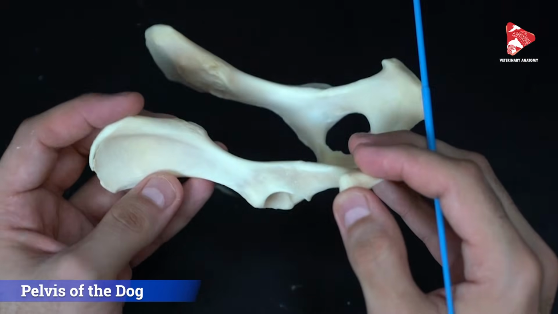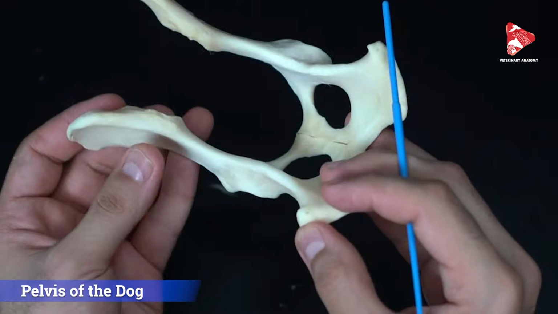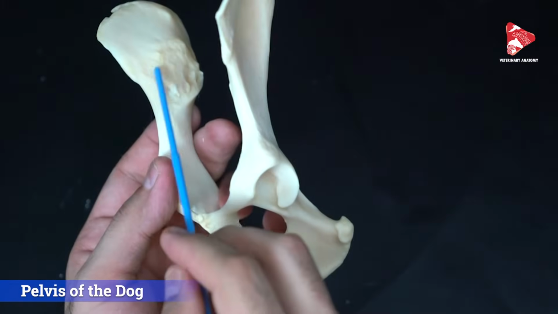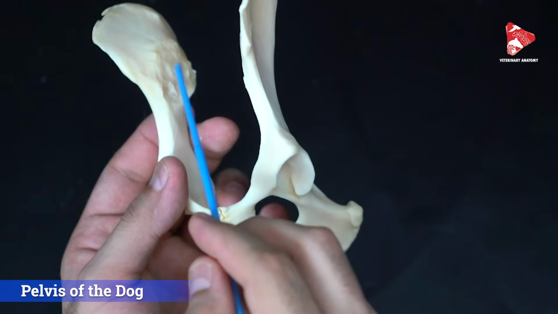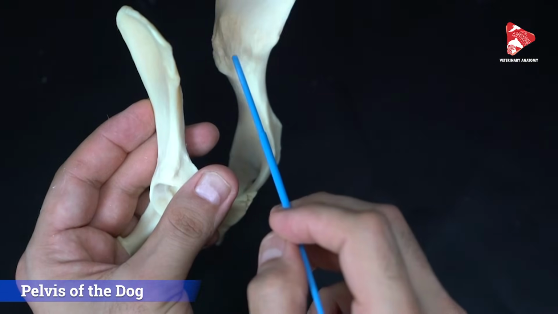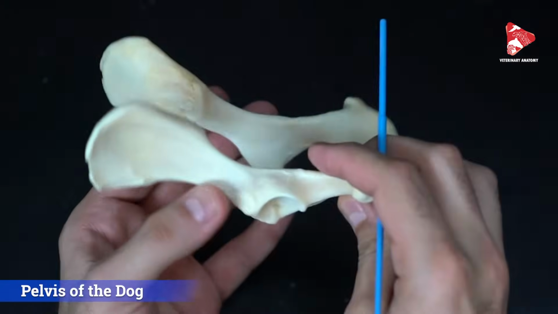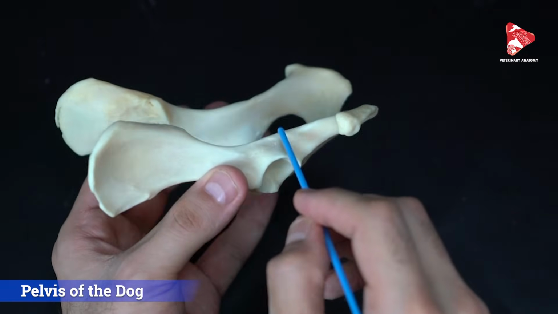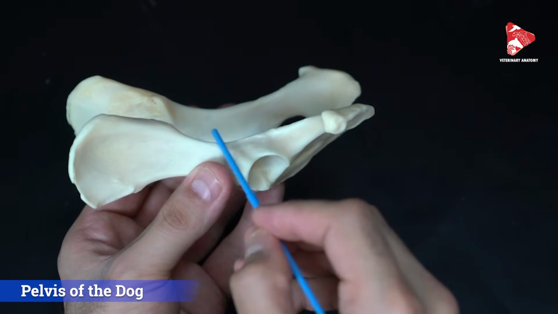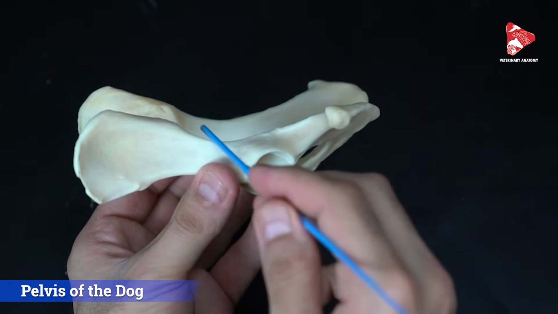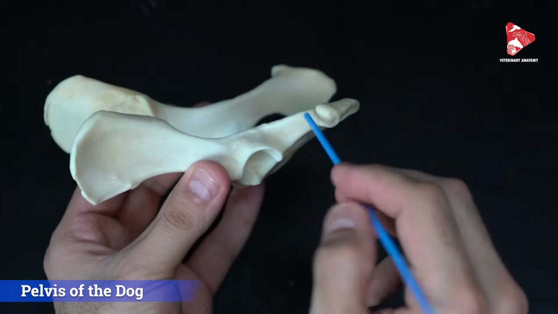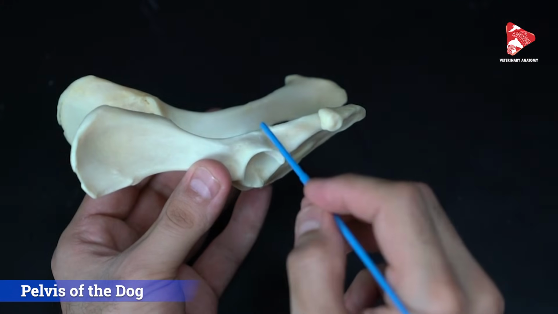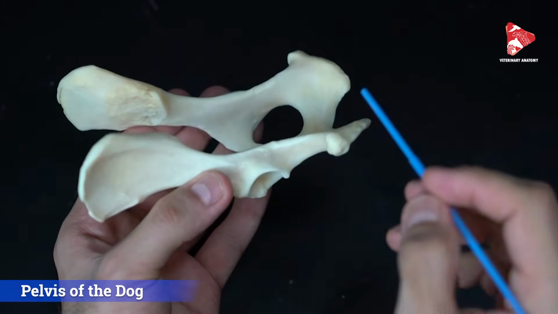On the medial surface of the wing, left and right, we have the auricular surface for the articulation with the wing of the sacrum. Here the sciatic spine is very flat. It's not clear. We have the greater sciatic notch, and the lesser is here, but it's also not clear, just because the spine itself is not clear.